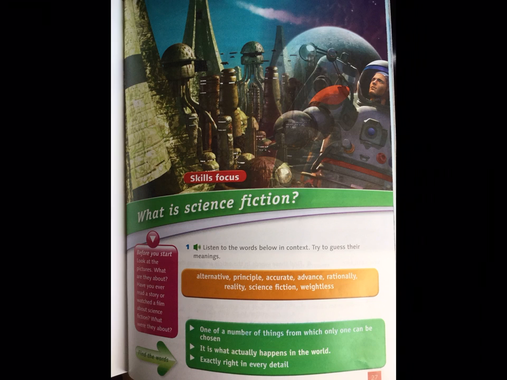Here it says, look at the pictures. What are they about? Have you ever read a story or watched a film about science fiction? What were they about? Okay, so like we said, this is a picture of a science fiction movie, and science fiction again talks about alternative possibilities in our everyday reality.